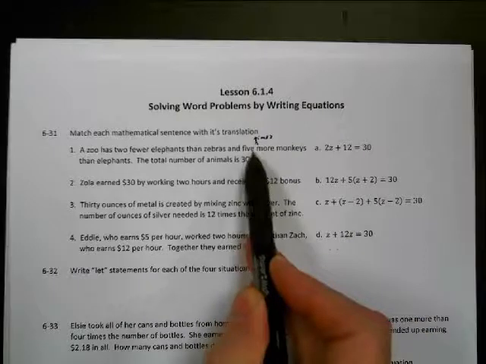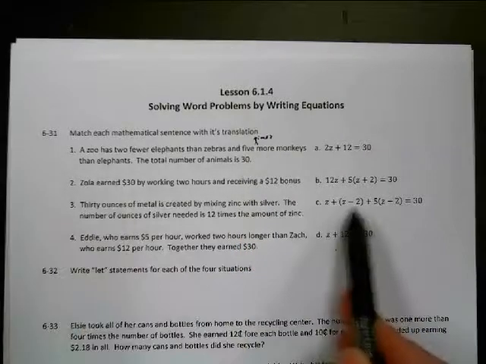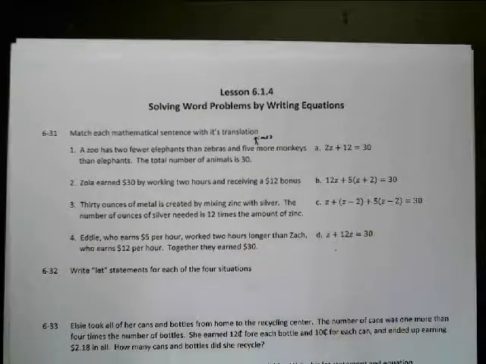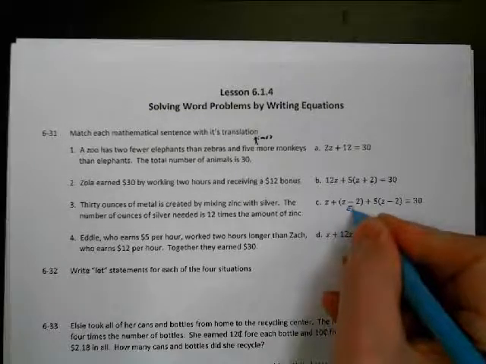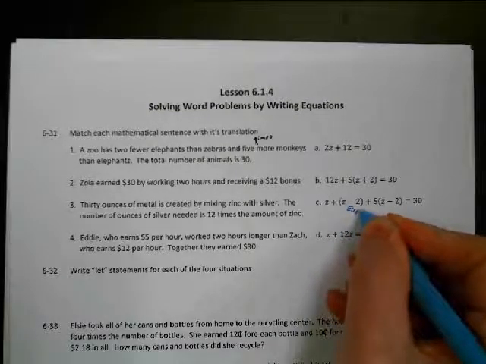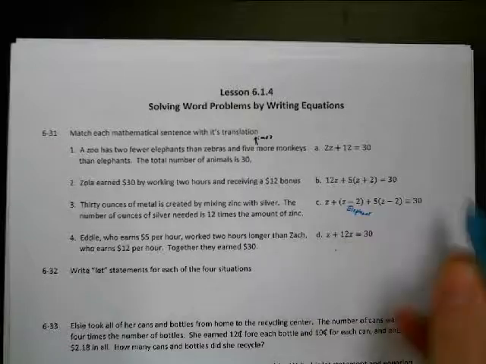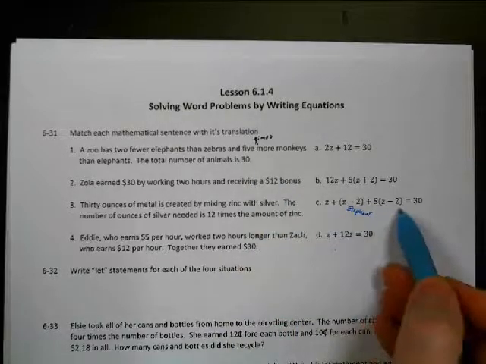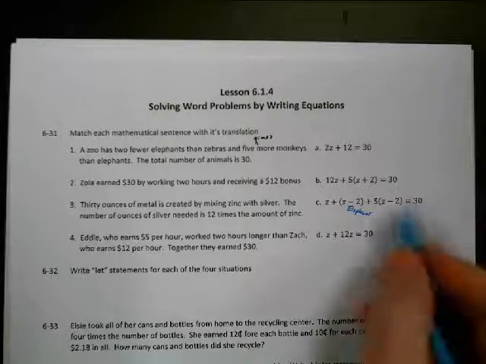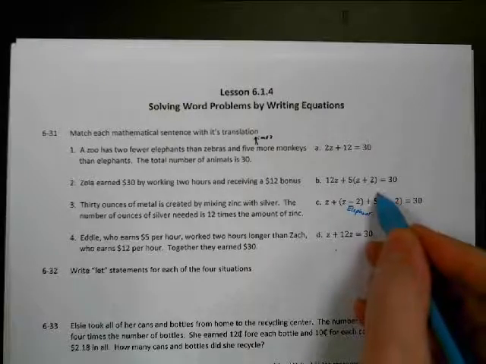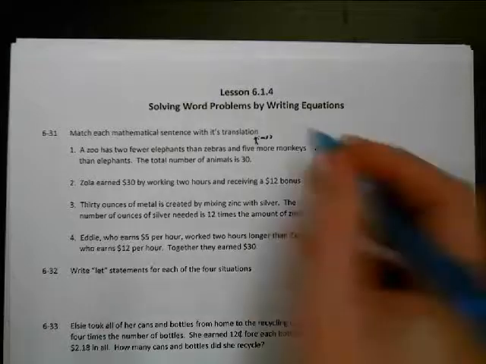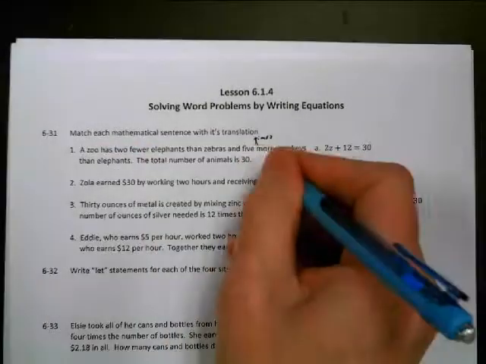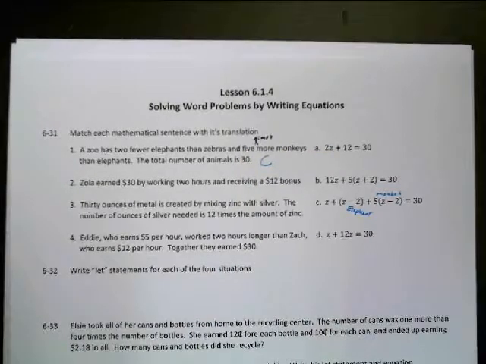What's this one? 5 times more monkeys than elephants. Okay, elephants was z minus 2. Okay, I'm seeing what's going on here. This is elephants. And then monkeys is 5 times the elephants. And elephants was z minus 2. So this must be monkeys right here. Okay, so that's the first one right there. So these two go together. This one is C.